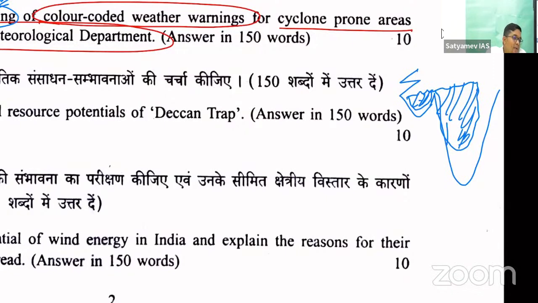Why Deccan Trap? Because it is formed out of basalt, Reunion hotspot lava that has solidified to form the Deccan Traps. Traps means a stair-like structure. There will be rift valleys in it, the source of waters. Narmada Son Rift Valley will be part of this Deccan Trap. Even Malwa Plateau is the extension of Deccan Trap only.